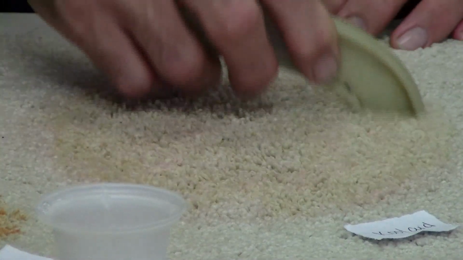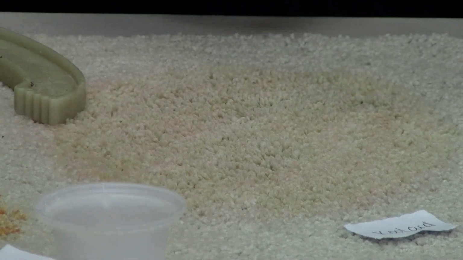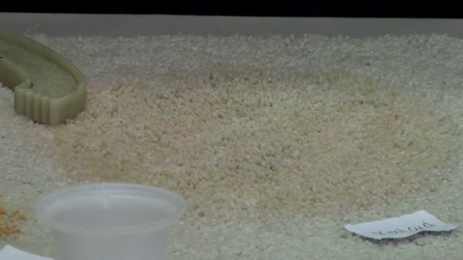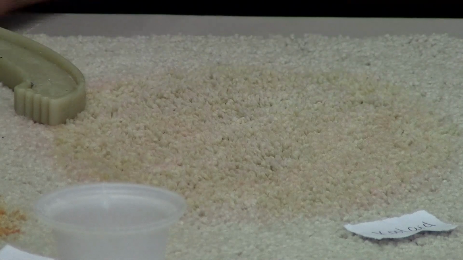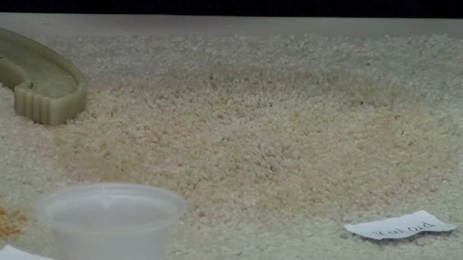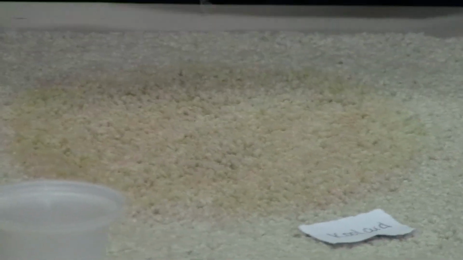Okay, once we've got this in, we're going to take our rag. This is just a regular terry cloth towel. We've soaked this in water. And the right amount of water here is vitally important. If you have too little water in a terry cloth towel, it won't make enough steam and you could burn your carpet, change the texture of the carpet.